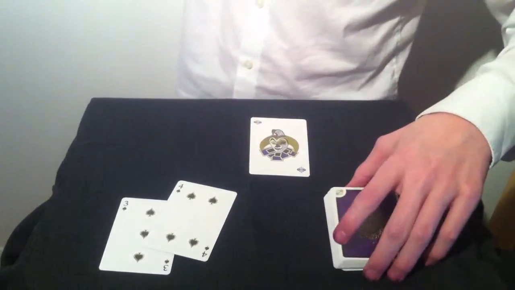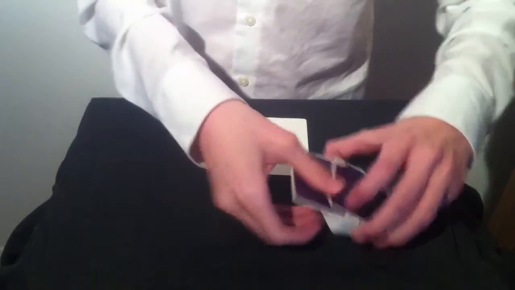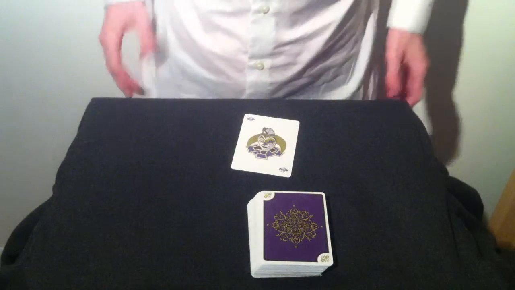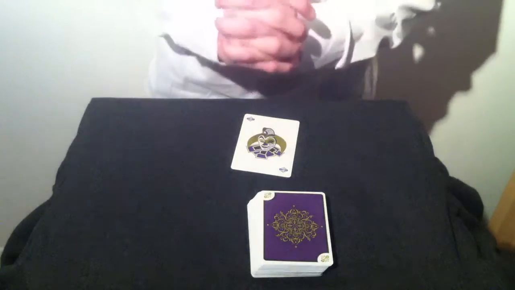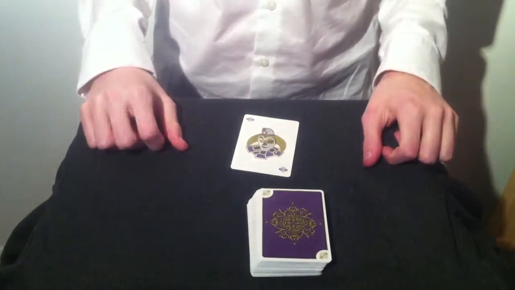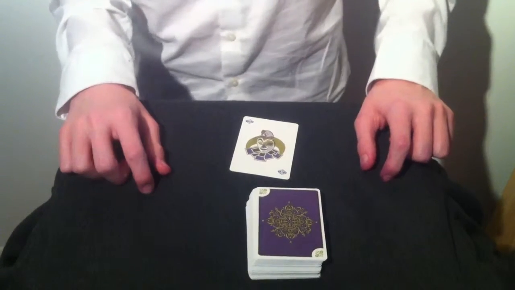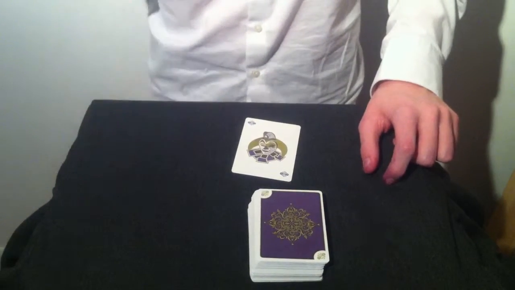So, I'm going to show you how it's done now, because I haven't really done many tutorials and I think this is quite a nice one to do, and not too difficult as well. It does just involve a couple of moves. So if you don't want to figure out how it works, you can stop the video now and stop watching. It is a brilliant trick, very fun. But if you do want to know how it works, I'll tell you right now.